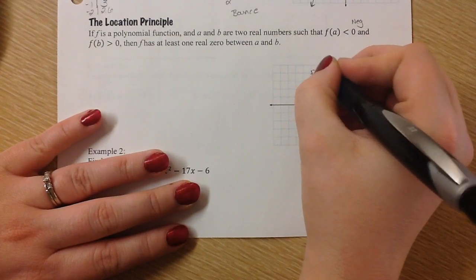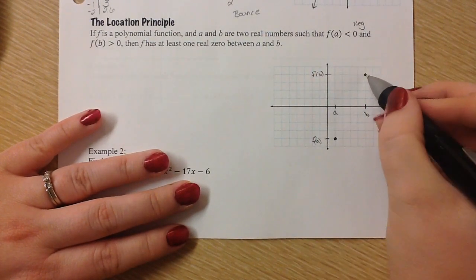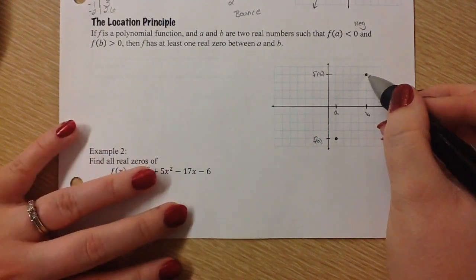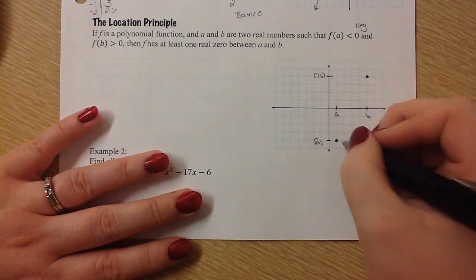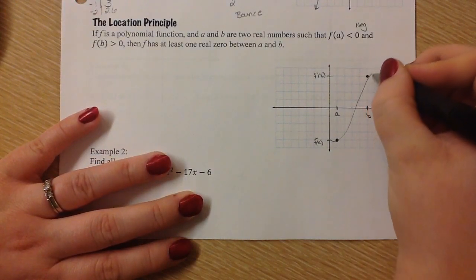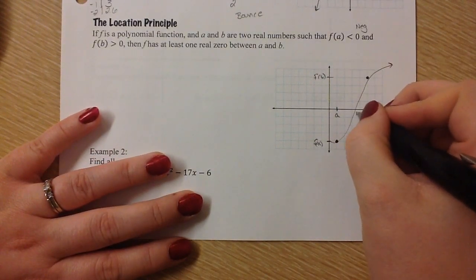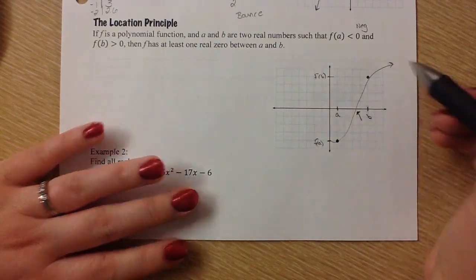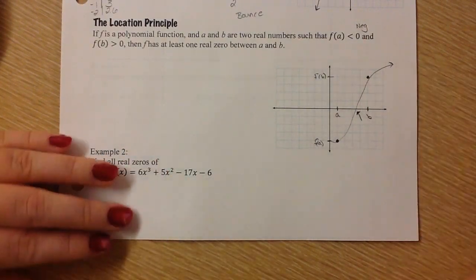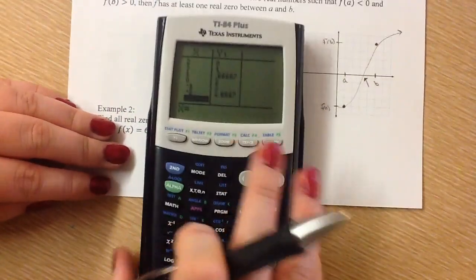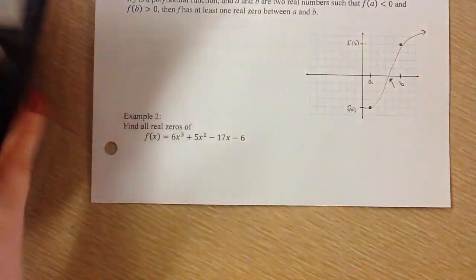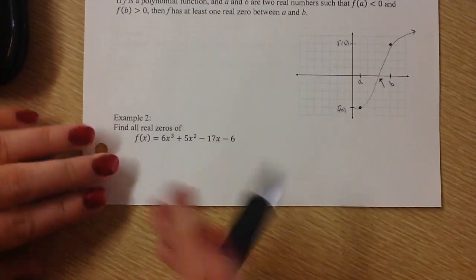So I have some function that has this point here and this point here. Basically what the location principle tells me is that there was a 0 somewhere in between a and b. At some point in between a and b, this thing had to cross the x-axis. Okay? So how this can be useful is we can actually use our table and this location principle idea to help us find all our real zeros.